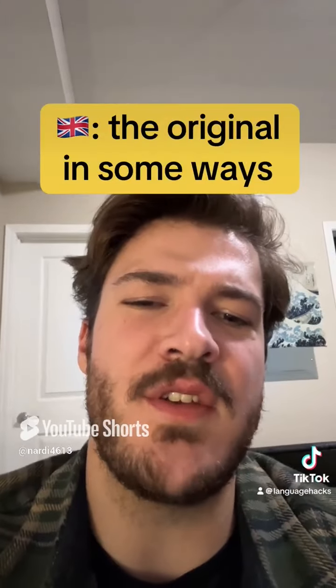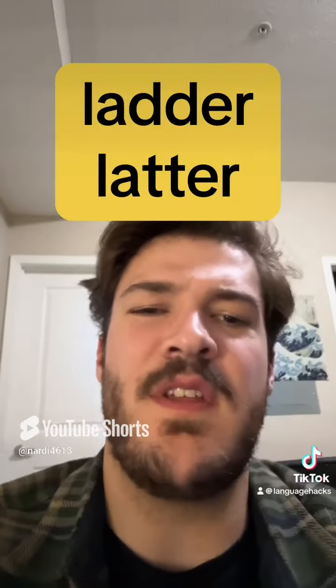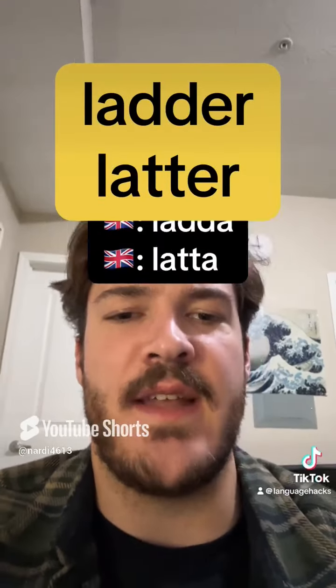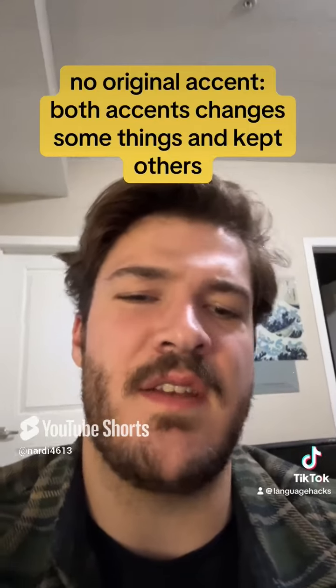However, British English is conservative in ways that American English isn't. For example, in the United States, we'd pronounce both of these words as "ladder," but in Britain, they would pronounce one as "lada" and the other as "lata" or something like that. And so they preserve this distinction that is lost in the United States. So both accents are conservative and innovative in different ways.